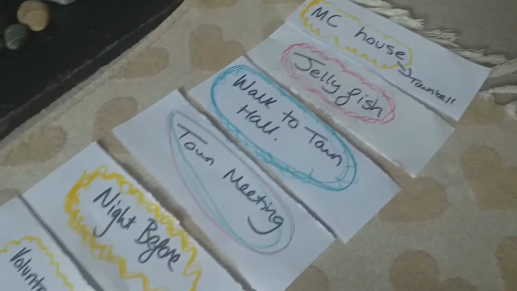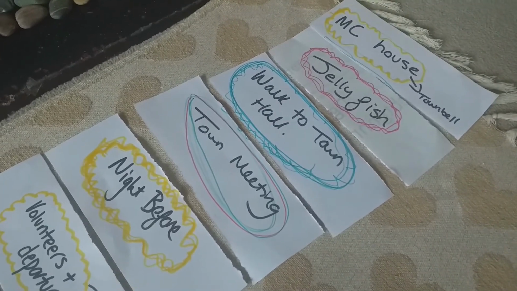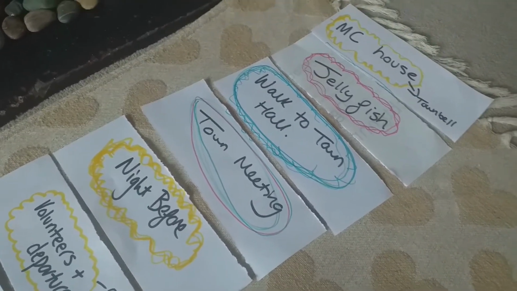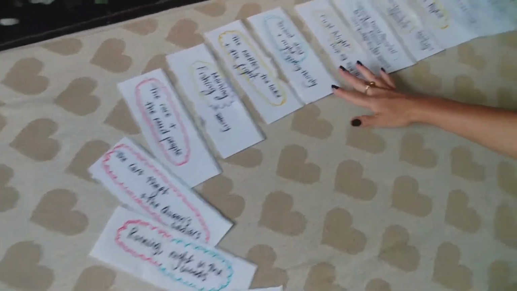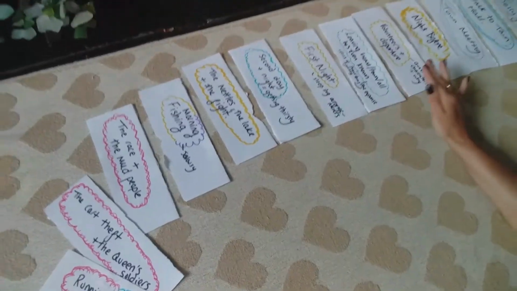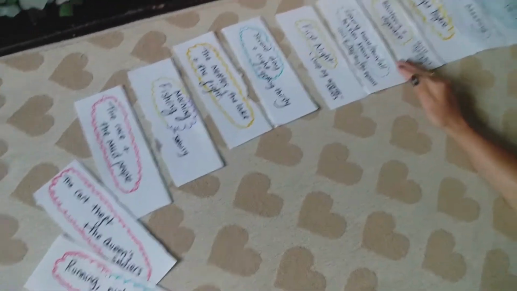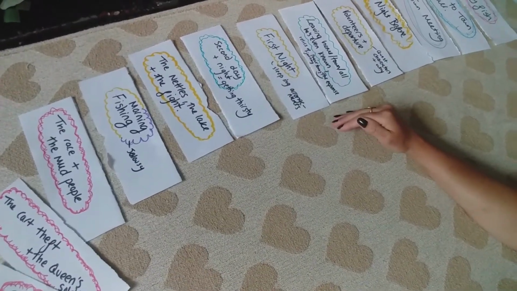So the main character's house, and then there is going to be a bit of red with the jellyfish, and then, oh, how exciting, town hall, bit of red, bit of yellow and blue. Maybe we'll sort that out along the way because it's a bit too mellow, to be honest, for what I'm going for, especially for young adults, because there's usually a lot of action.